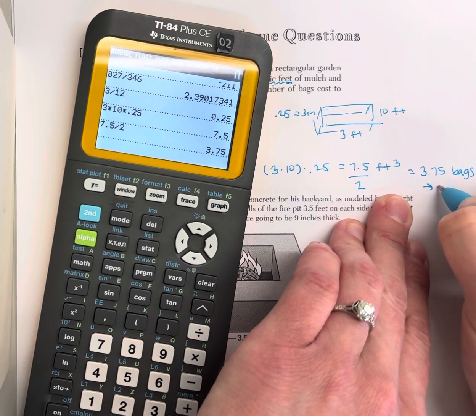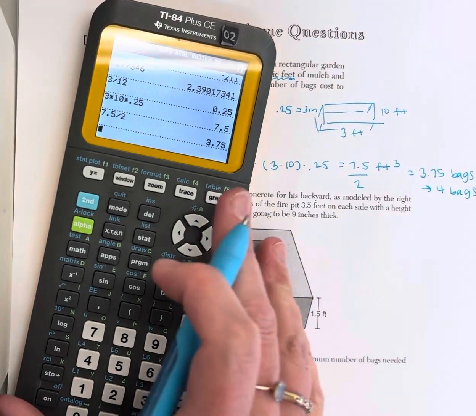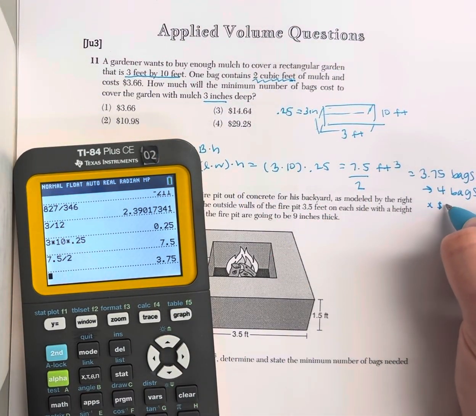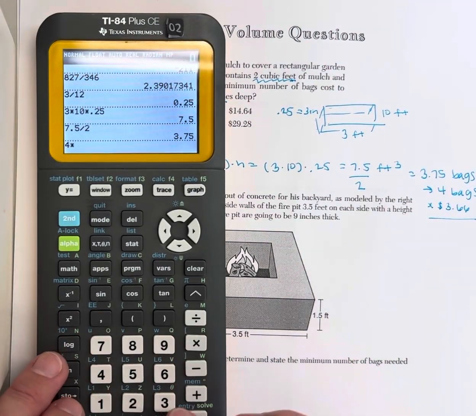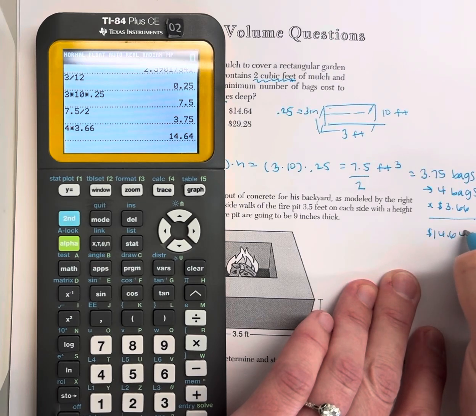But you can't buy 0.75 bags. So you're going to have to buy 4 bags. Every bag costs $3.66, so times 3.66. So $14.64.